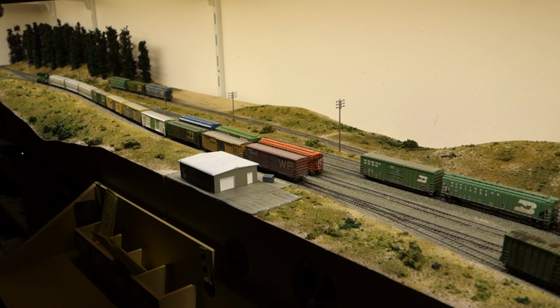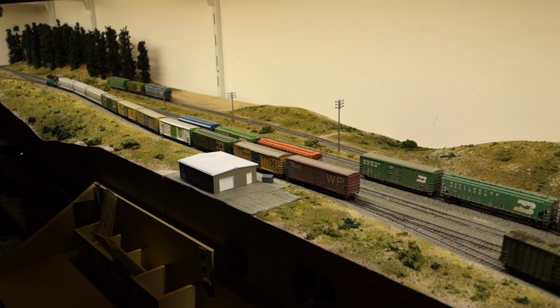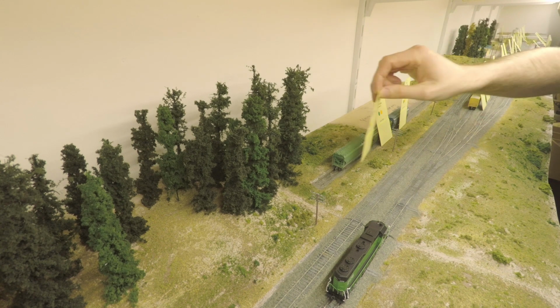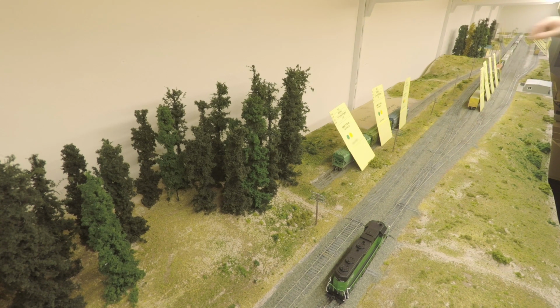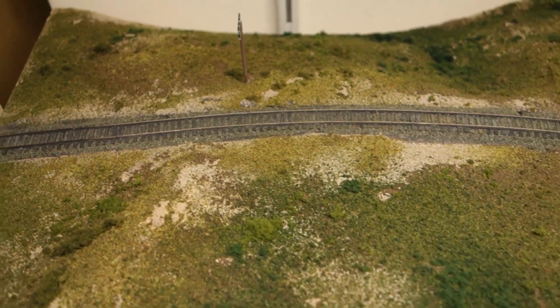Operating a big layout with a lot of people is fun, but getting a bit of an operating session in between the big meets is nice too. After a bit of initial work to set everything up for the first time, having a small switching layout ready to go on a moment's notice is great for some switching fun. Let's take a quick tour to see where everything is first.